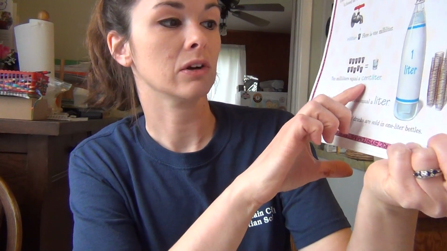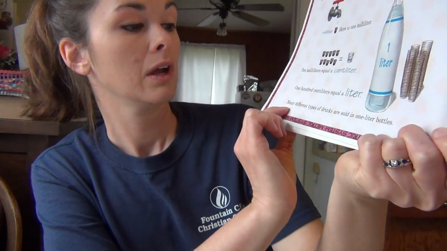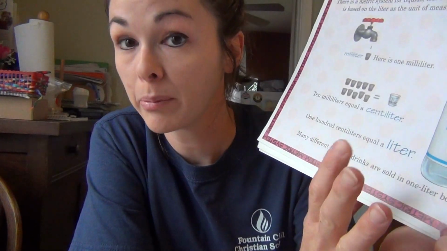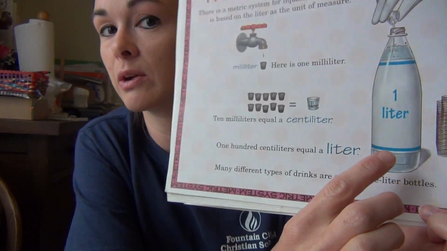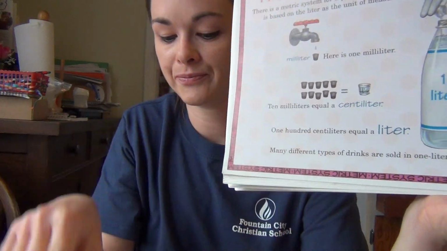10 milliliters is called a centiliter. 100 centiliters is called a liter. Many types of drinks are sold in 1 liter bottles. If your parents drink a lot of pop, they might buy it in the 2 liters. So a 2 liter of pop would be 200 centiliters.